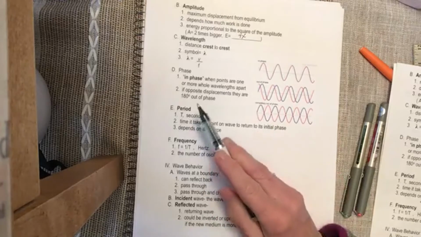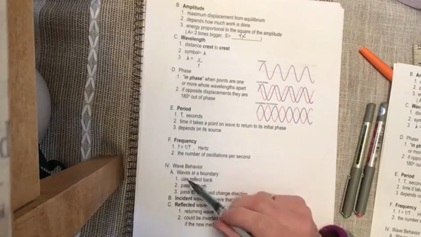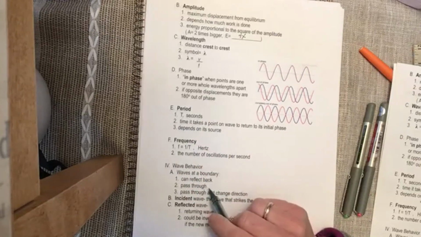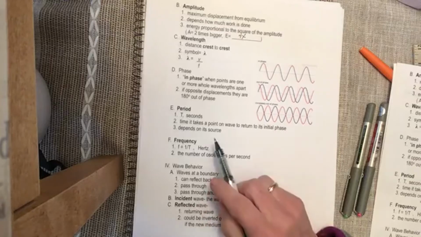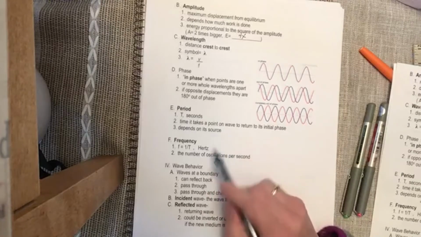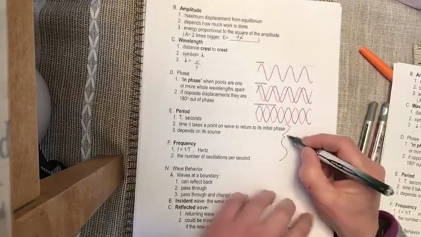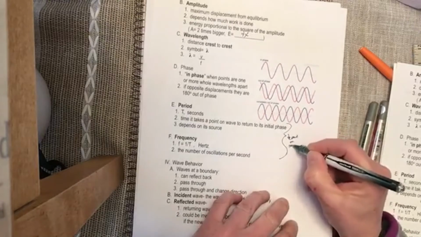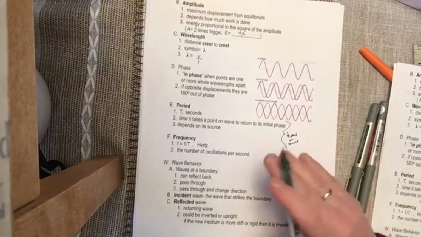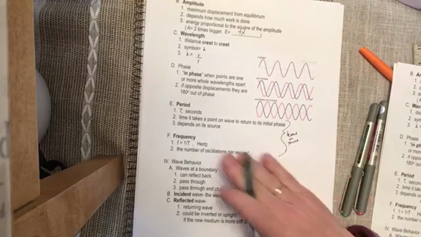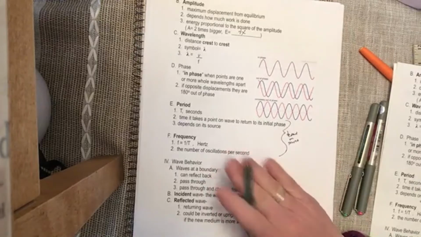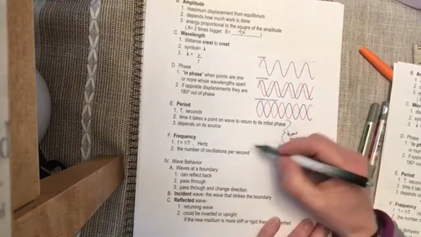Another term we need to know is period. We already know that from circular motion. T, it's in seconds. It is the time it takes a point on a wave to return to its initial phase. And once again, this depends on the source. So the period, as well as the frequency, depend on the source. What do I mean by source? Whatever is creating the wave. If you are in the bathtub and you tap your hand on the water, every time you tap, you'll make a wave. If you tap faster, you're going to make a lot of waves.